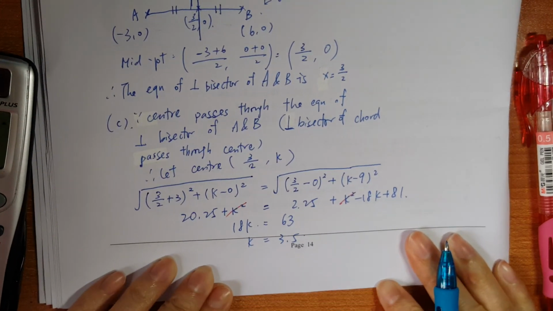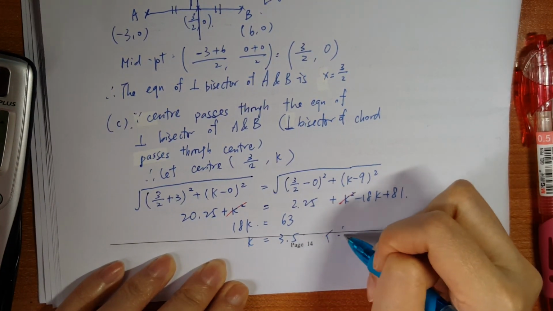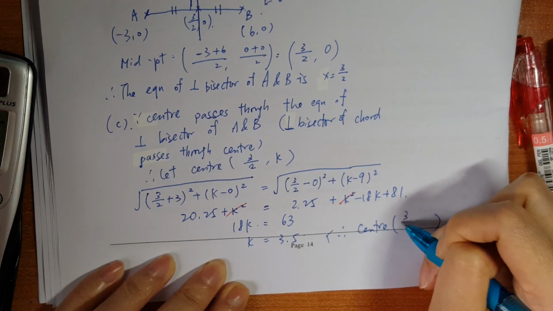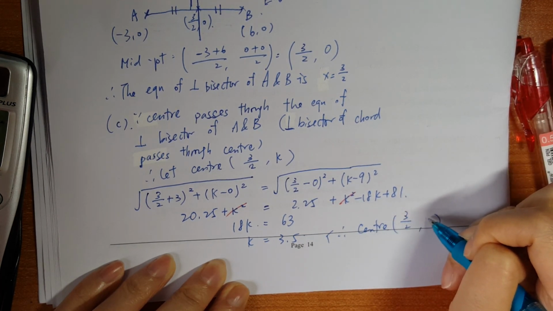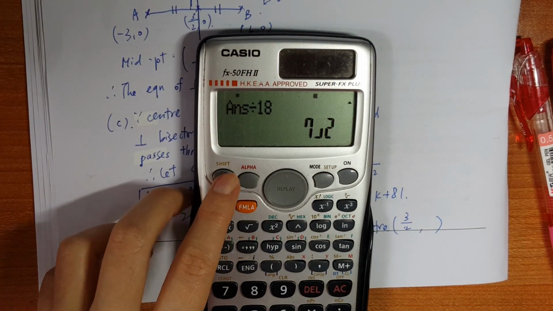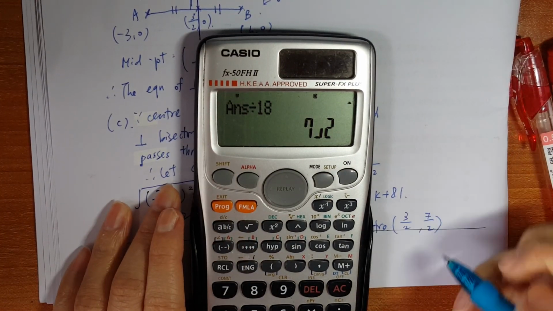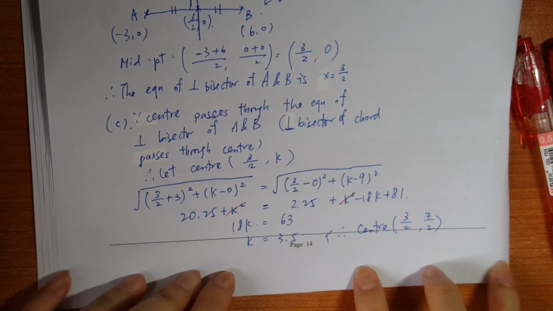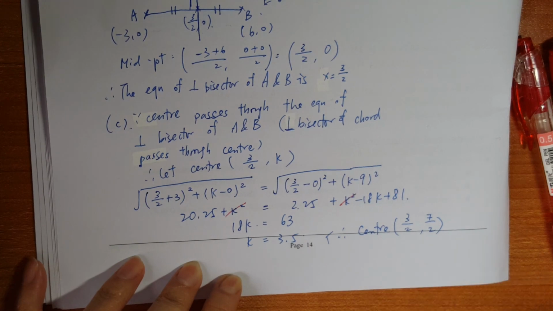Okay, so therefore the center would be 3 over 2 and then 3.5. Okay, so this is your notes page 14.